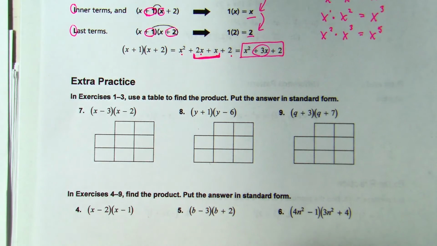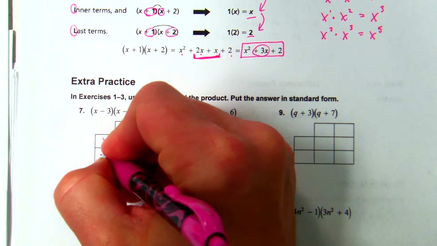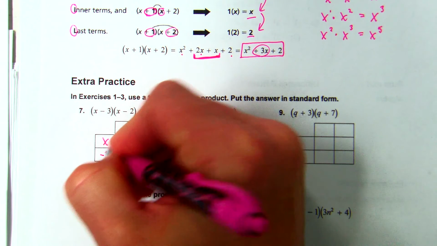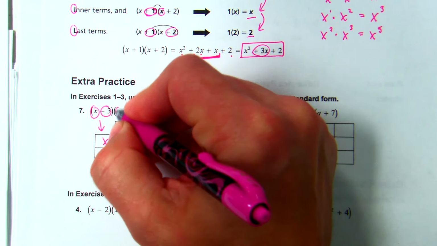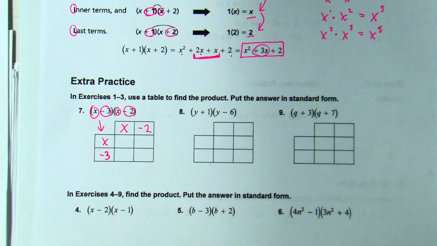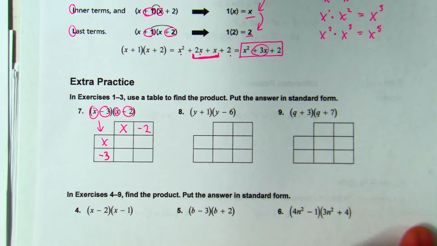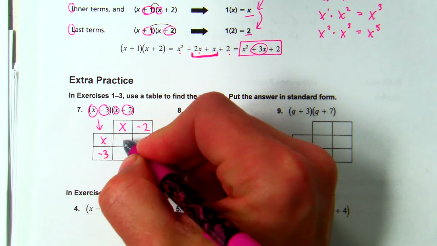We can do the same thing with binomials. So we could have x and negative 3. Okay, so we have our x and our negative 3 that we put on this side. On this other side, I'm going to have x and negative 2. Okay, and so this is another way to do the multiplication of the binomials. And where these intersect, we're just multiplying those together.